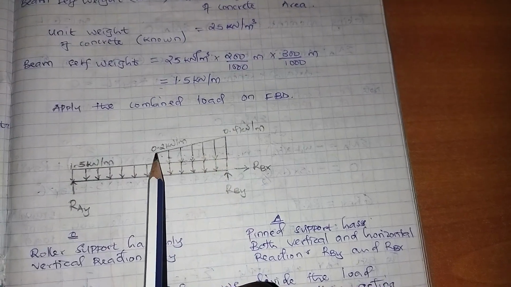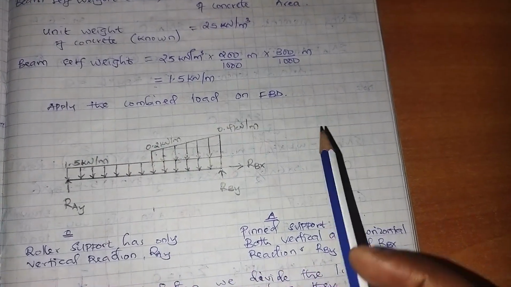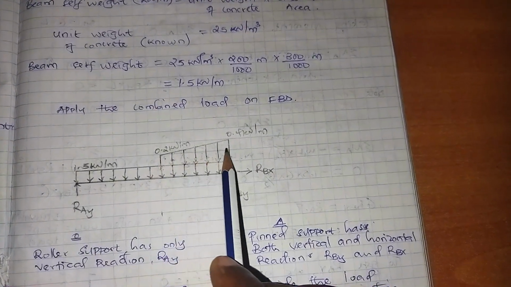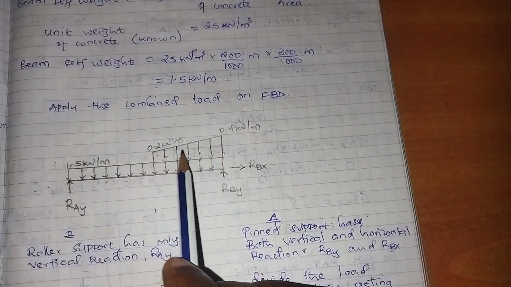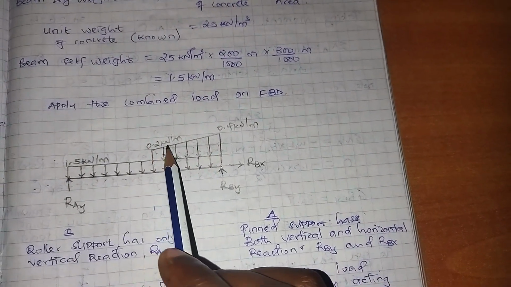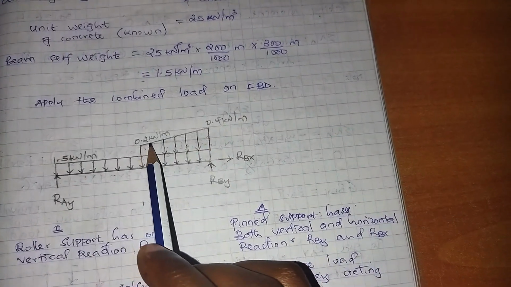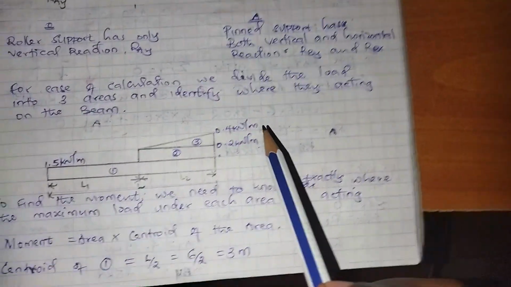or you can say it is a uniformly varying load, but you can also decompose this one into a uniformly distributed load, that is up to here. Then we have a uniformly varying load, that is the triangular load, this part, as you can see here.